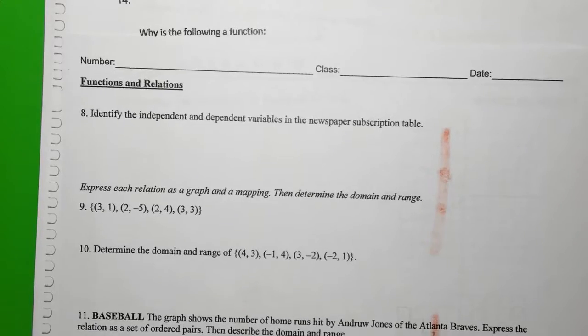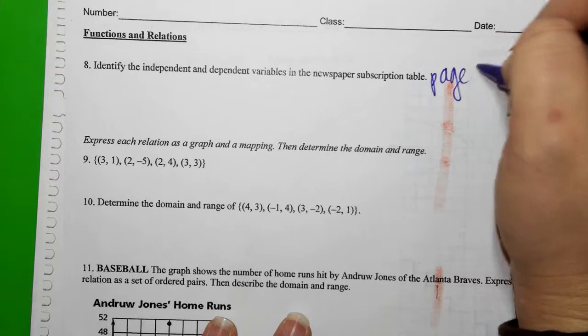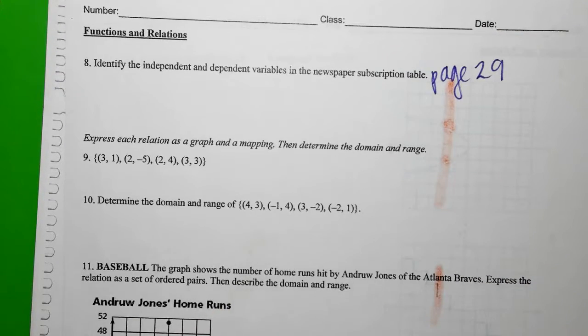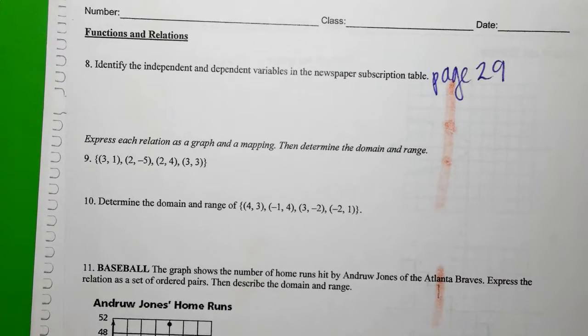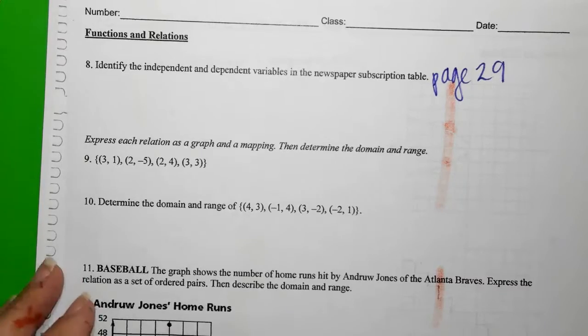Page 29? Yeah. Alright, so we're going to write page 29 beside this. Because that's what we're doing, studying. Alright, so on page 29, it says X is always the independent variable.